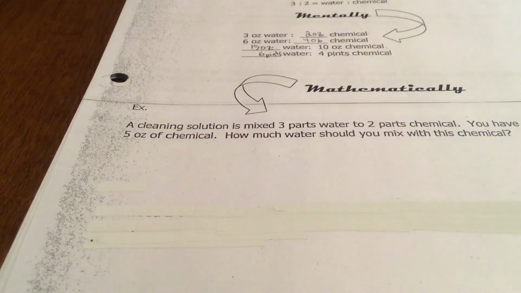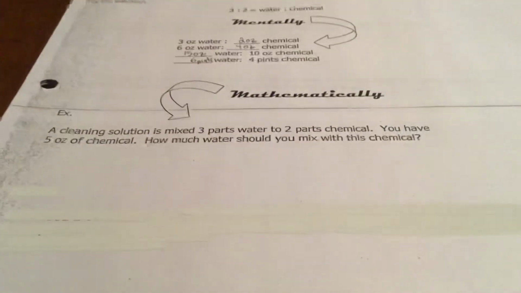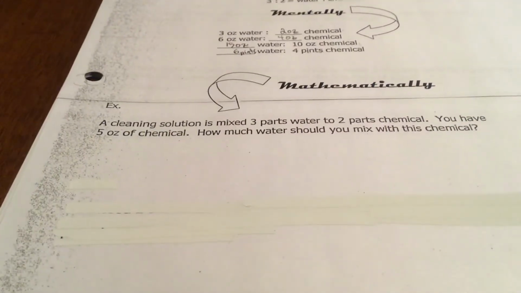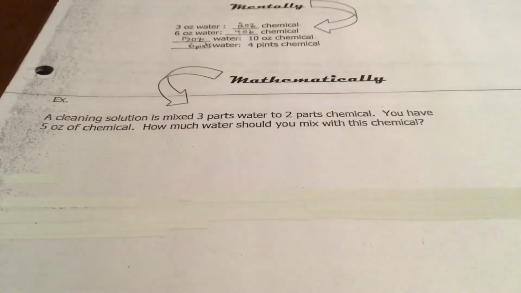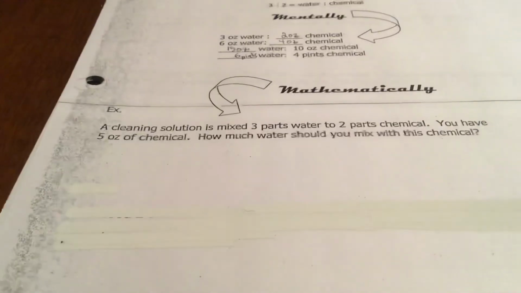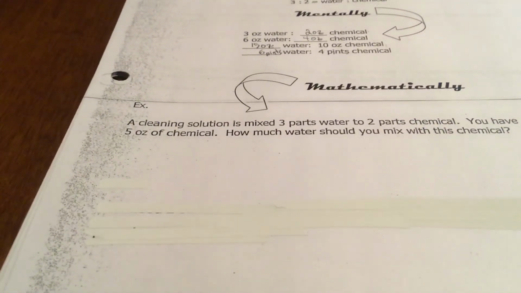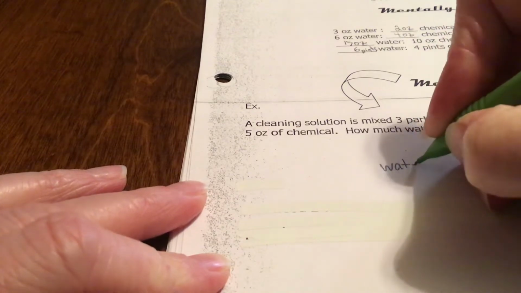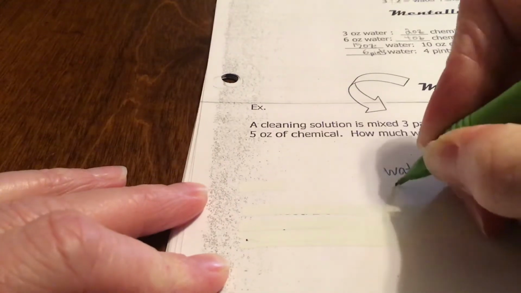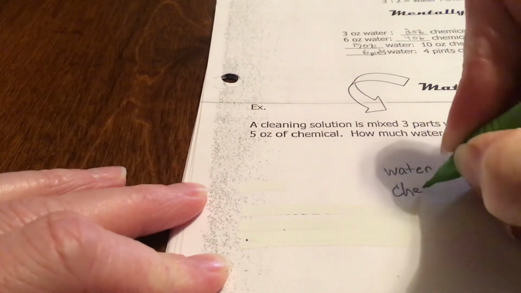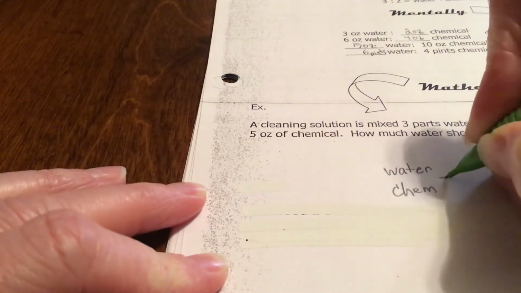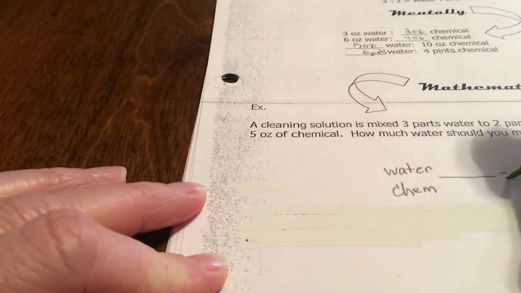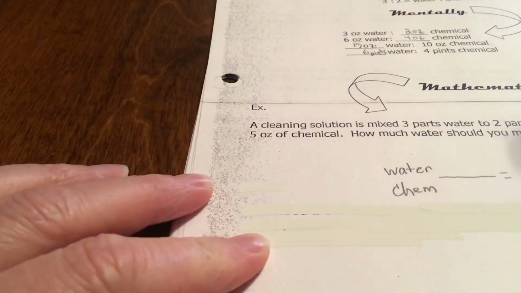So this says a cleaning solution is mixed 3 parts of water to 2 parts chemical. You have 5 ounces of chemical. How much water do you need to mix with the chemical? So the 2 things that you have are water, I write this out all the time, and chemical. We can abbreviate a little bit. Ooh, I'm off the screen again.